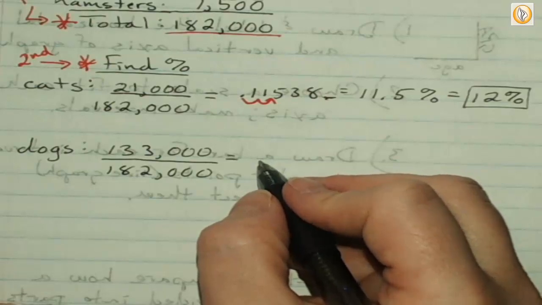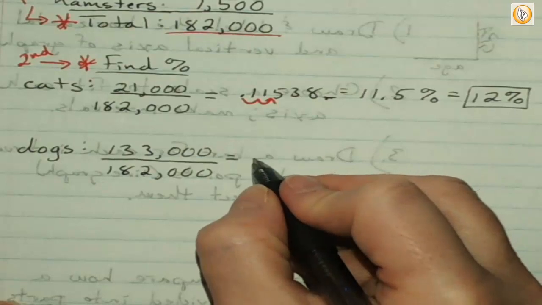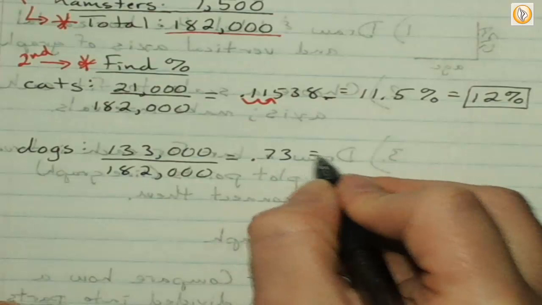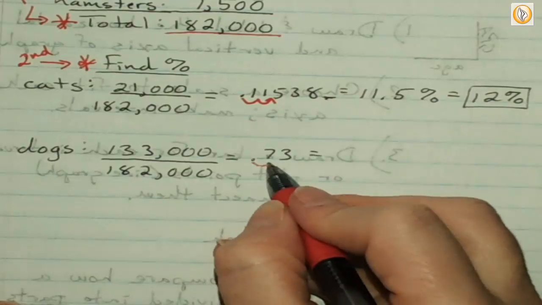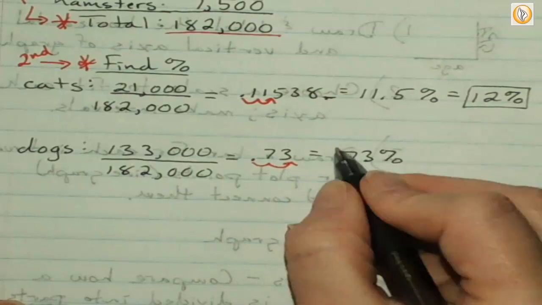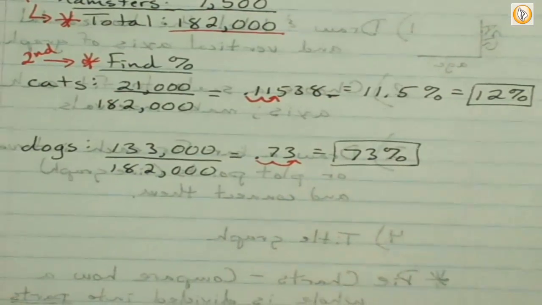Go ahead. 73%. Okay, no, I said, what'd you get first? 0.73, right? Then you move the decimal over to the right and you get, yes, 73%. Technically, you get more than 70.